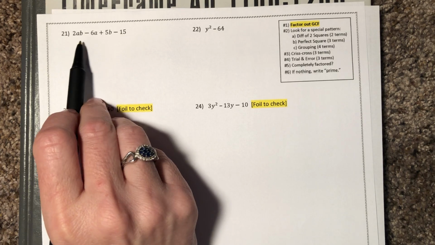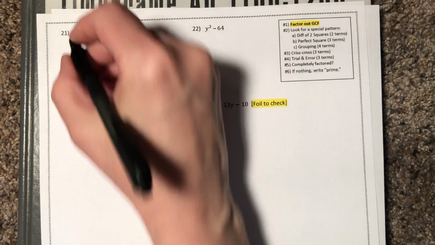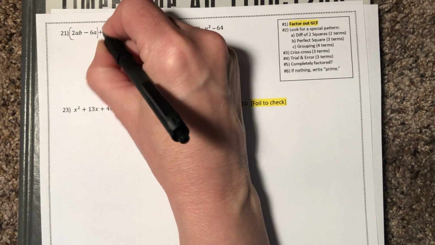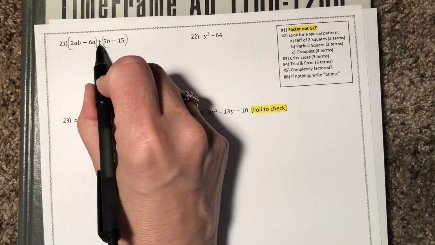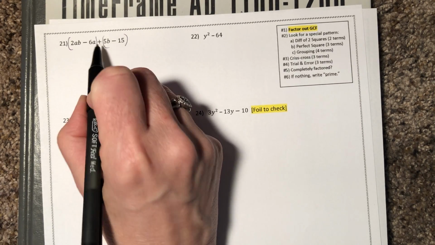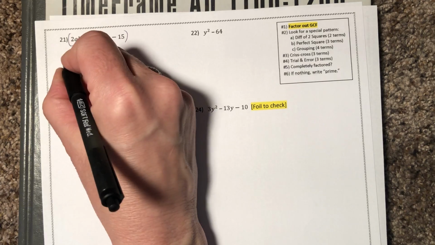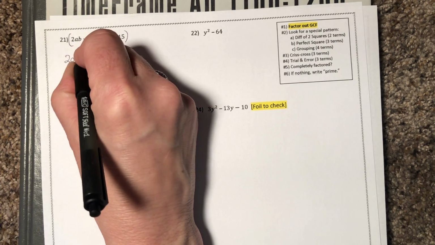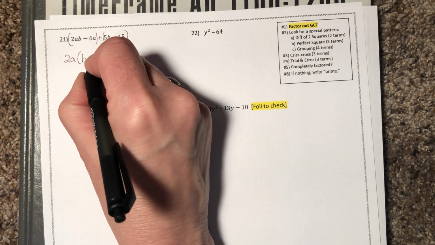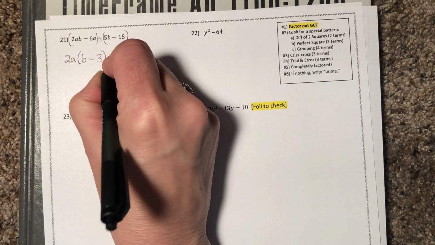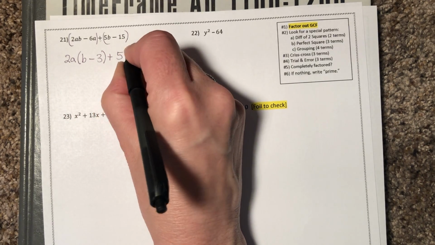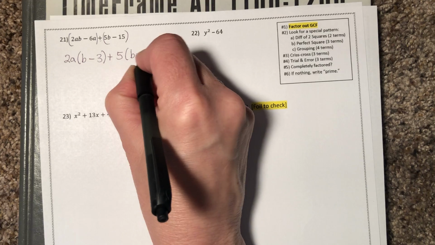All right, on the first one, no GCF, this is grouping, parenthesis, parenthesis. Don't change any signs, it's plus in the middle, so it's normal. Pulling out a 2 and an a, b minus 3, plus, I can pull out a 5 and I get b minus 3.